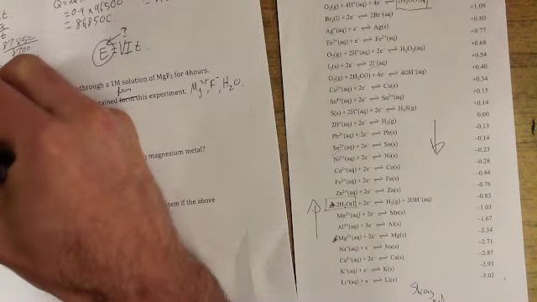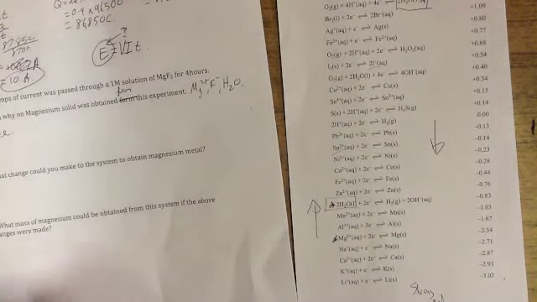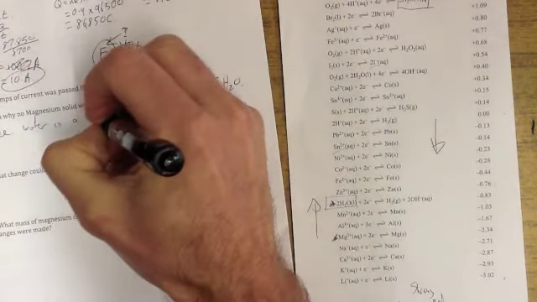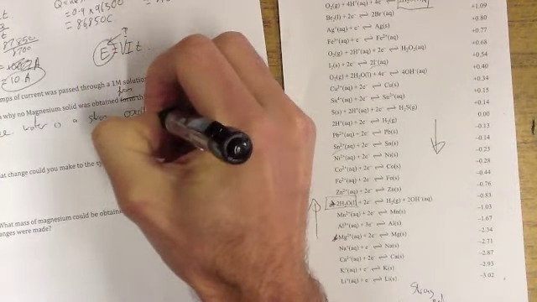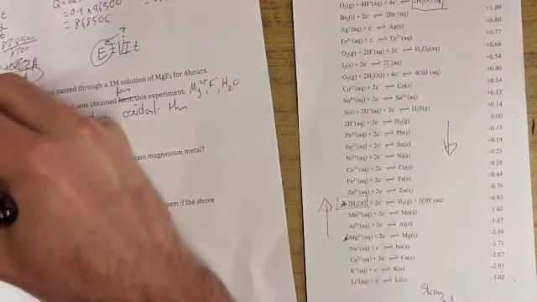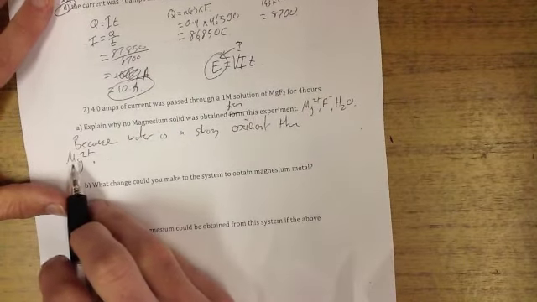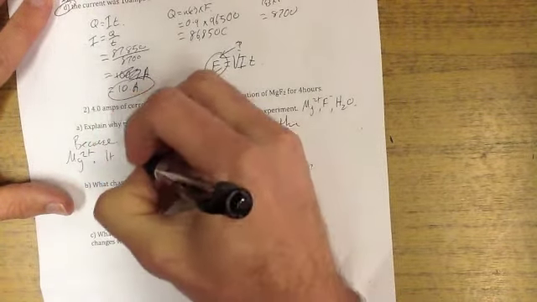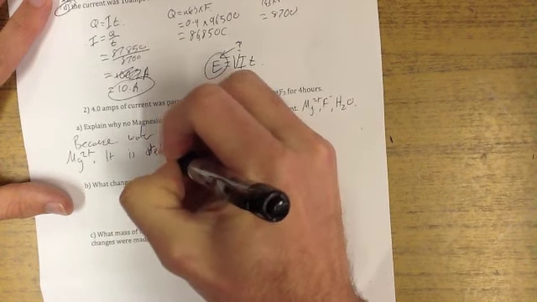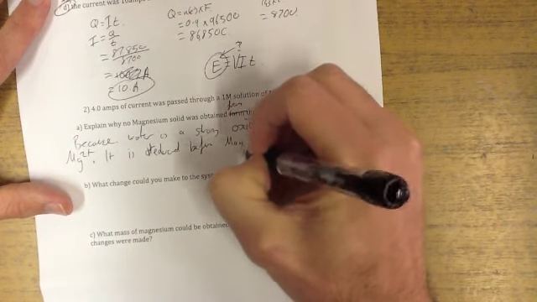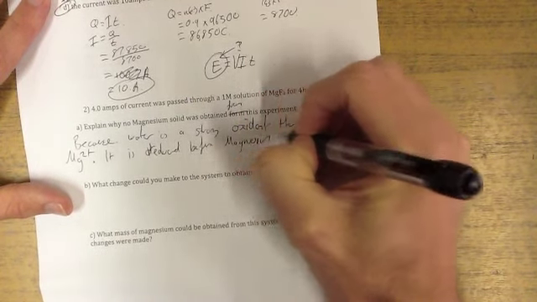So what I'm going to write here is, because water is a stronger oxidant than Mg2+, it is reduced before magnesium ions.